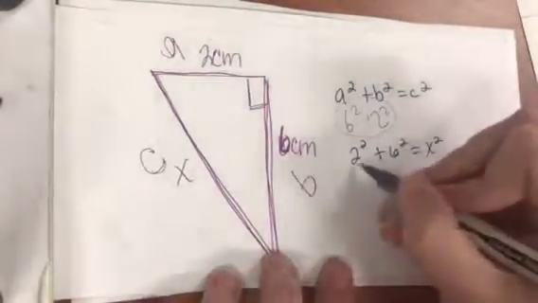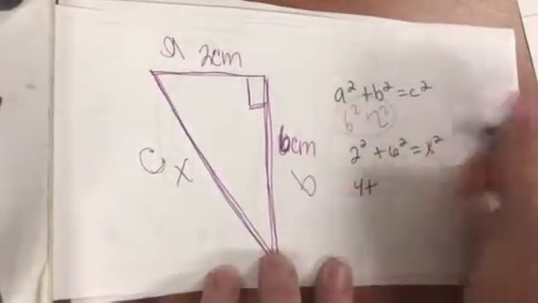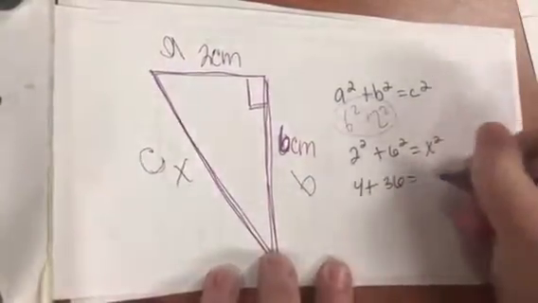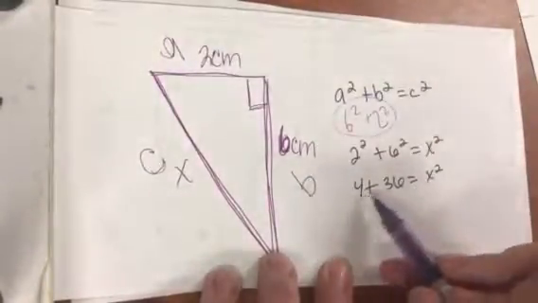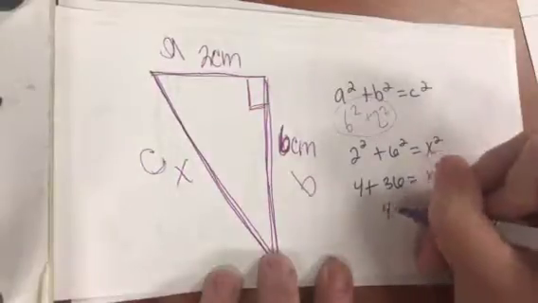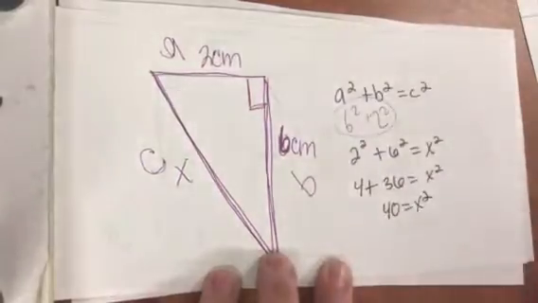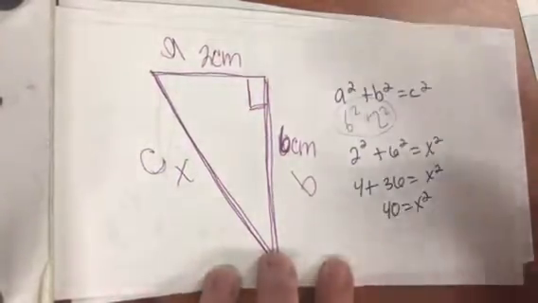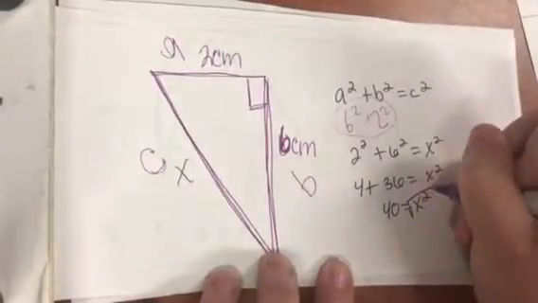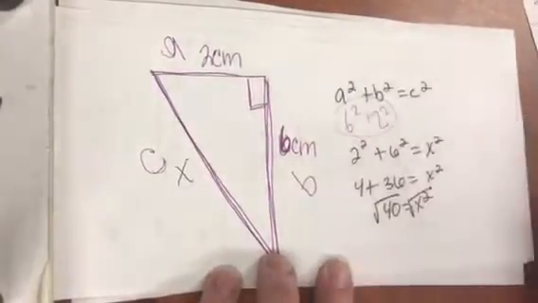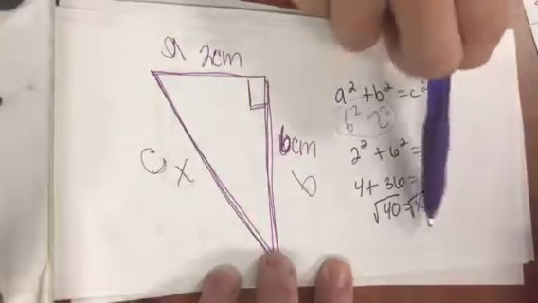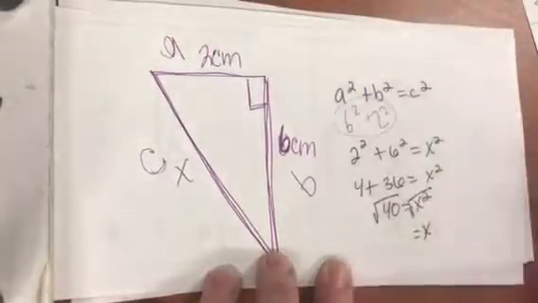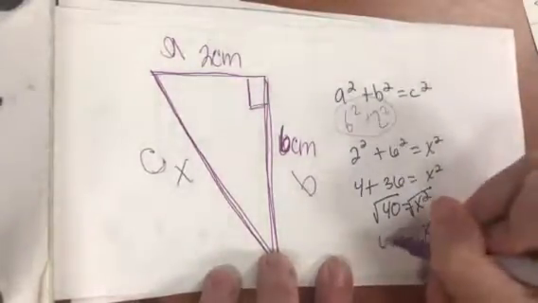So 2 squared is 4. 6 squared is 36. Equals x squared. So we've got 4 plus 36, which is 40. 40 equals x squared. But remember, again, we want a single x. So we're going to take the square root of x squared, because that cancels the square root and the squared symbol, which leaves you just x on this side. So x equals the square root of 40, which is 6.3.